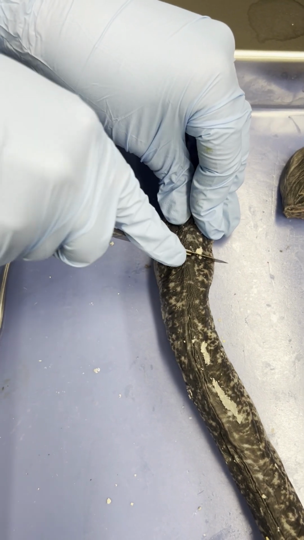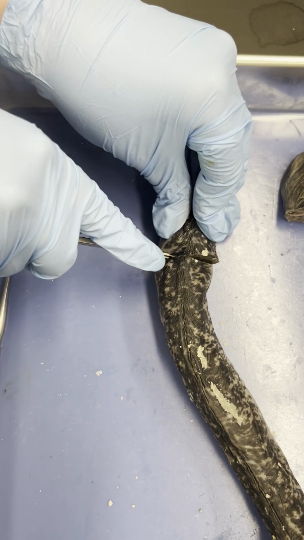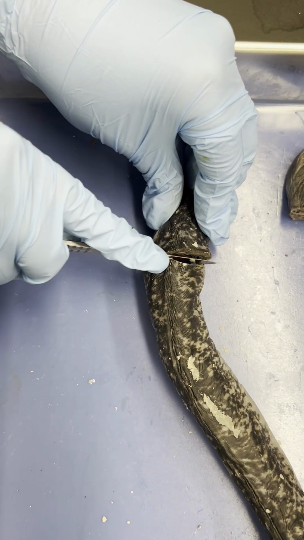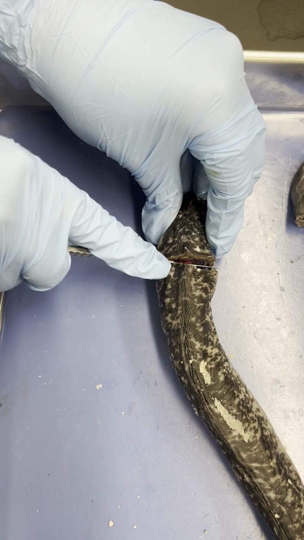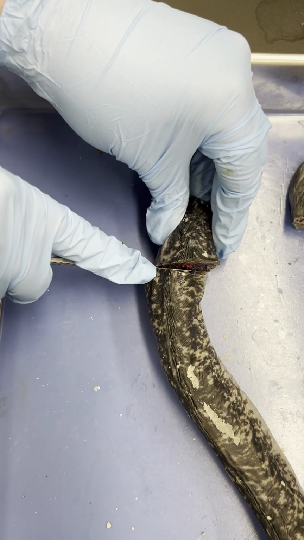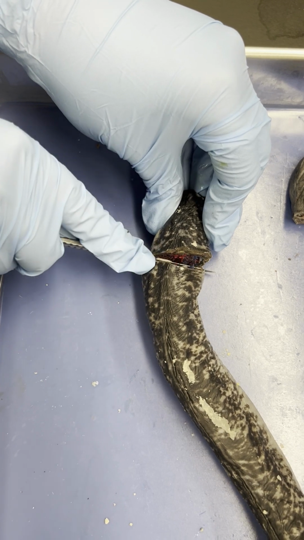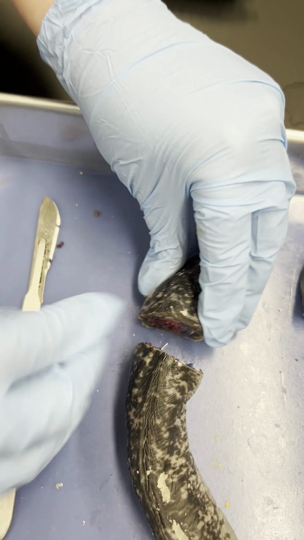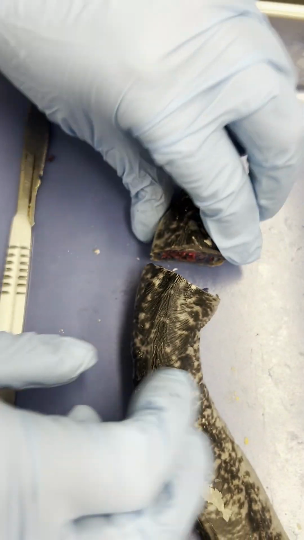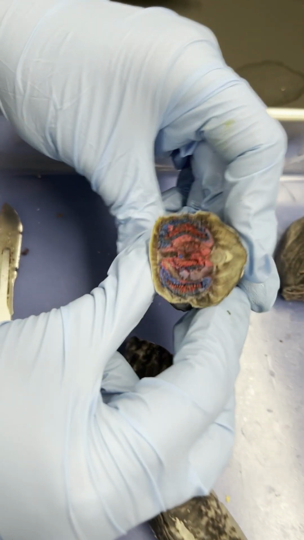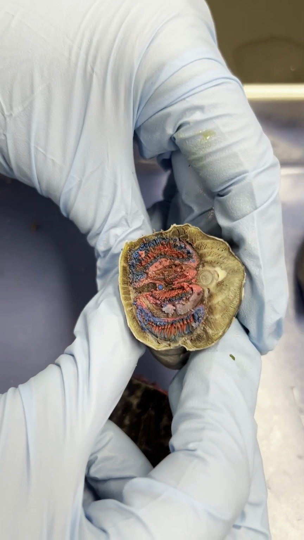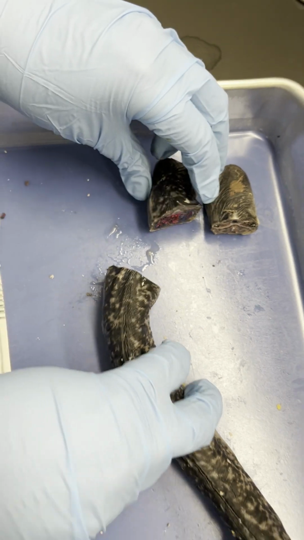And we're just going to try and make a nice cut, as straight as we can without doing too much of a sawing motion, just so we don't harm any of the structures we're going to be looking for. If there is one that you do happen to really butcher, that's okay. You can just make another smaller one a bit further down. Here we go. That's beautiful with the dye. That's a really lovely view of those gill slits.